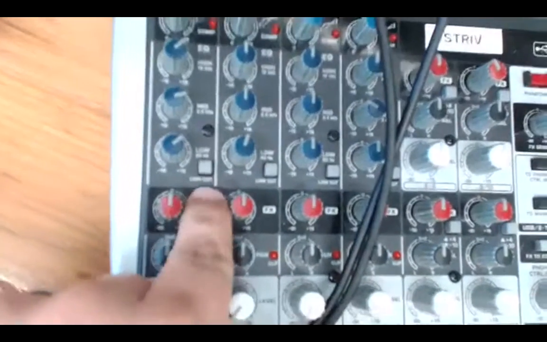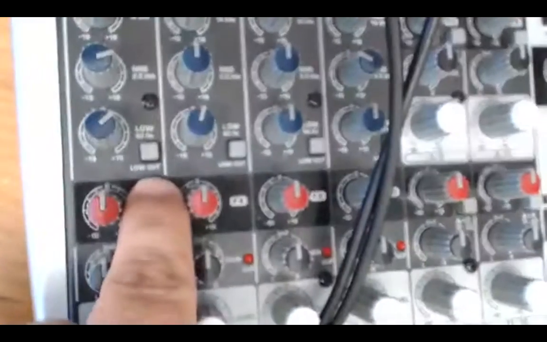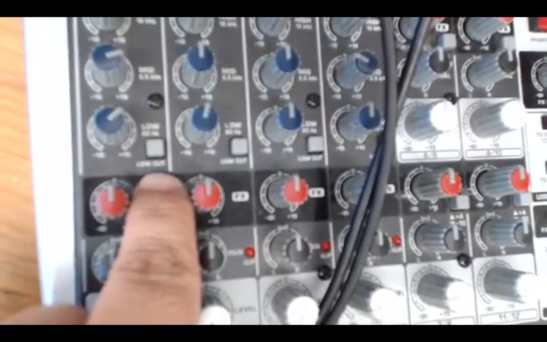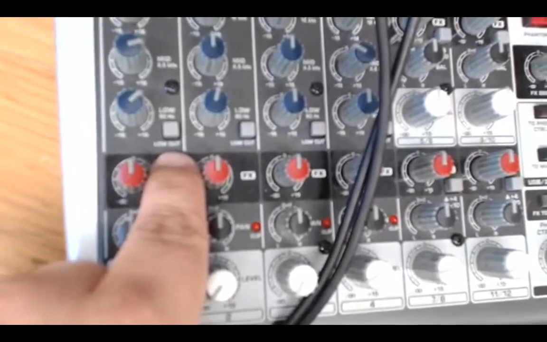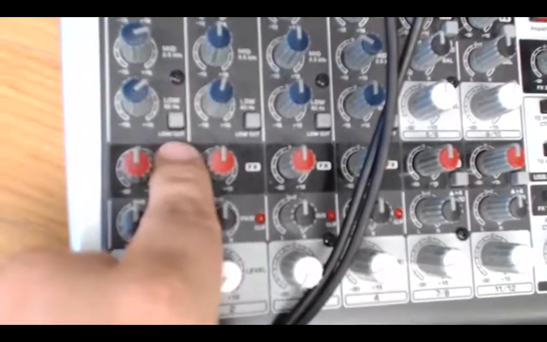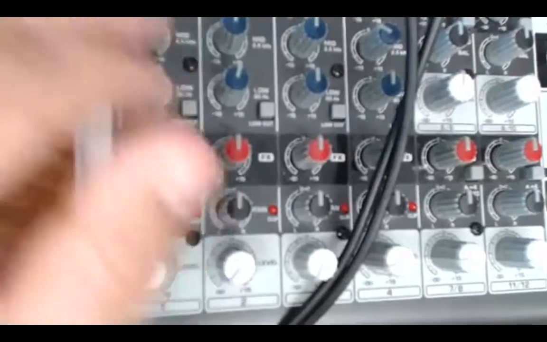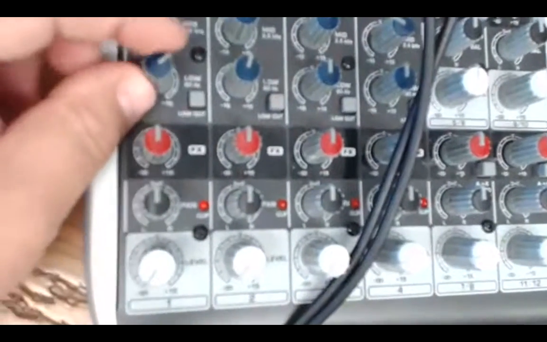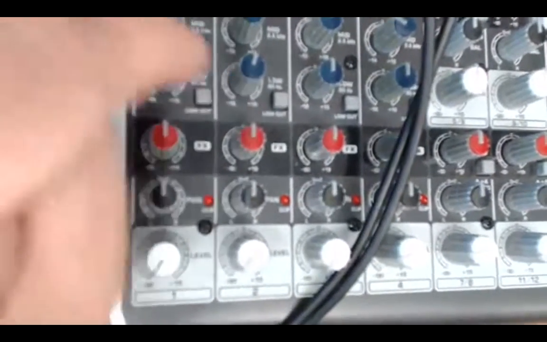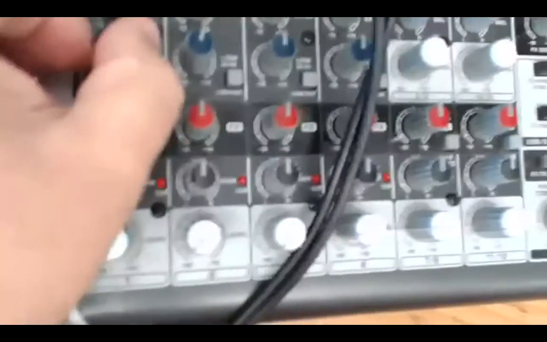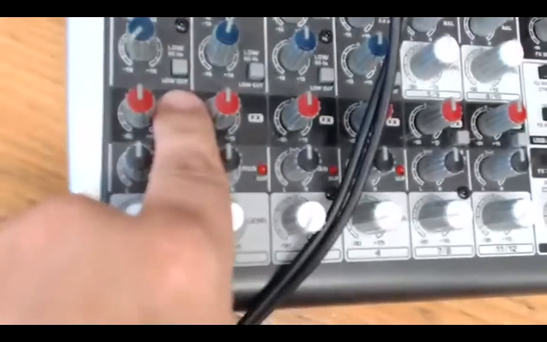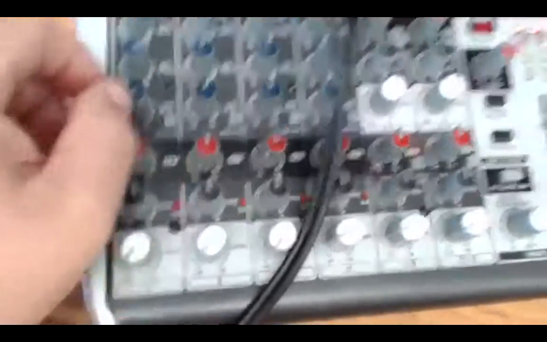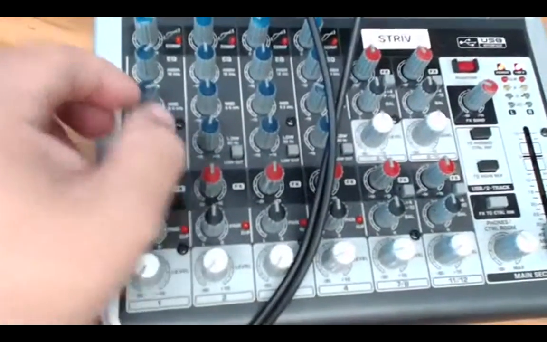Also, they have this low cut, and I know that's really tough to read. Focus, focus. But that says low cut, and if you push that down, what that will do is basically cut out the bass. Even if you had this turned all the way down, it will really cut out those low frequencies. That low cut is especially useful if you have a microphone outside on a windy night.